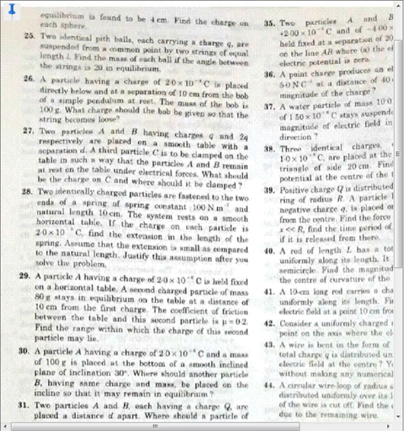In the next bit, we have the 25th question, which says that two identical pith balls, each carrying a charge Q, are suspended from the common point, again the same one, and equal to length L. Find the mass of each ball if the angle between the strings is 2 theta in equilibrium.